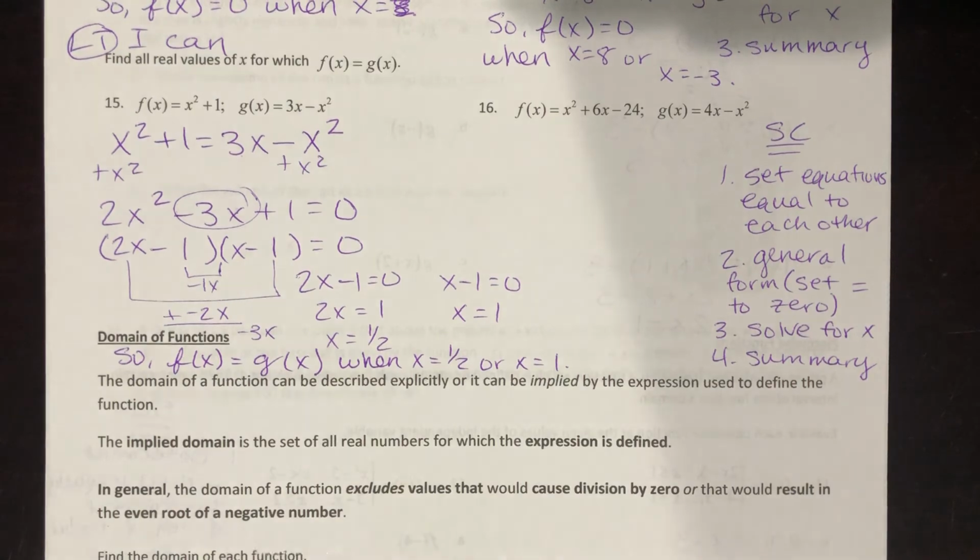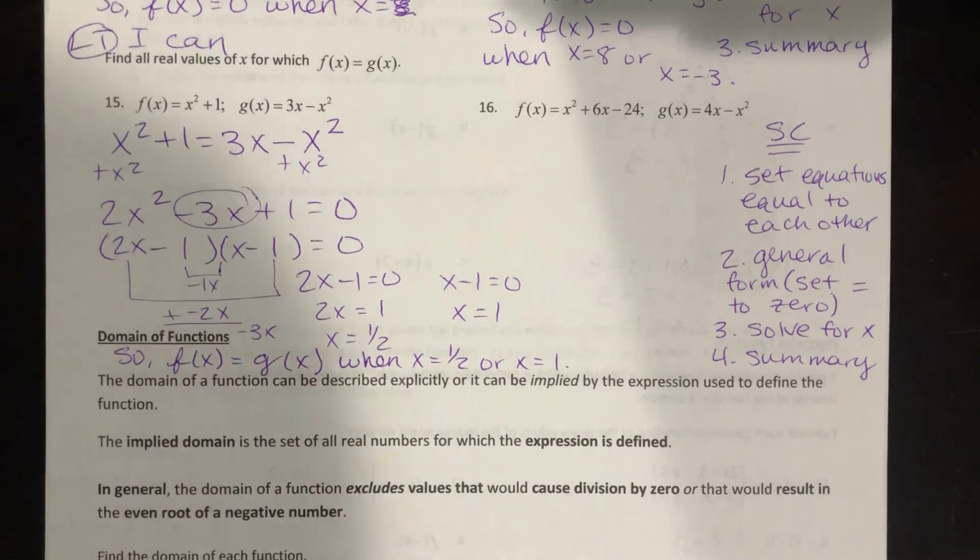All right, you try 16 and check it with the answer key.